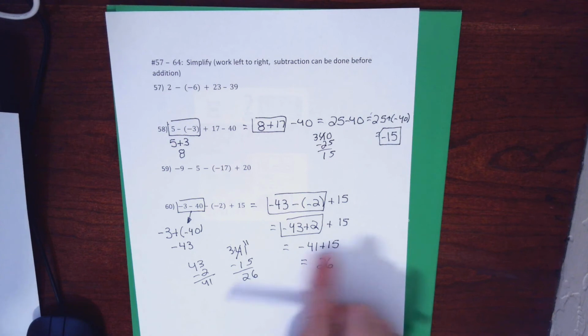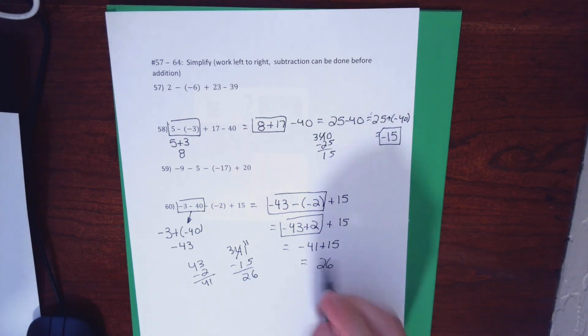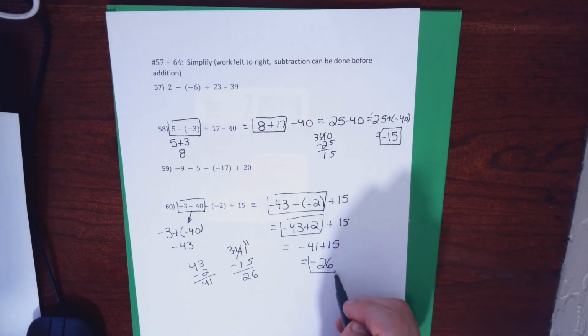And here I'm adding a positive and a negative. The sign needs to be the sign of the larger number. The 41 was larger, so this should be a -26.